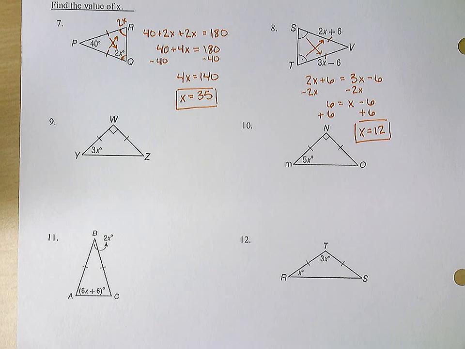I'm going to do one more and then I'll let you do your homework. Okay, so I already did... Which one? I'm going to do number 11.